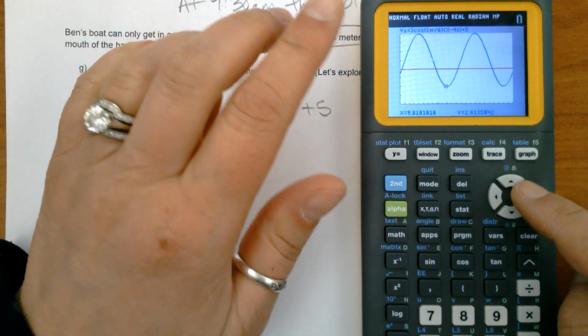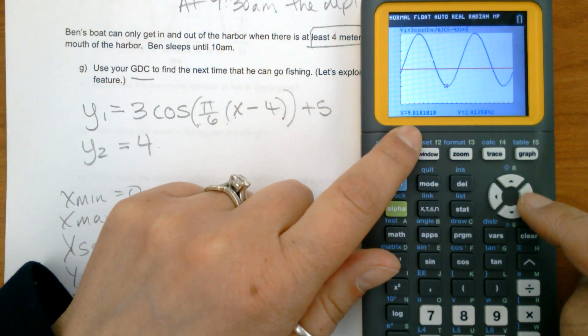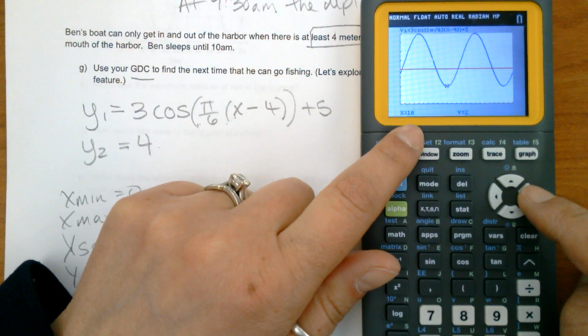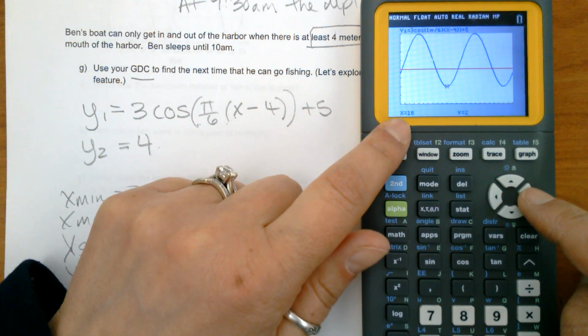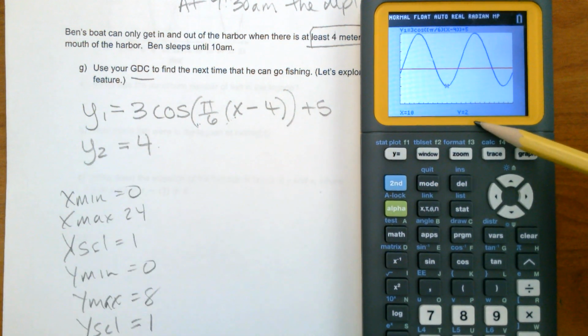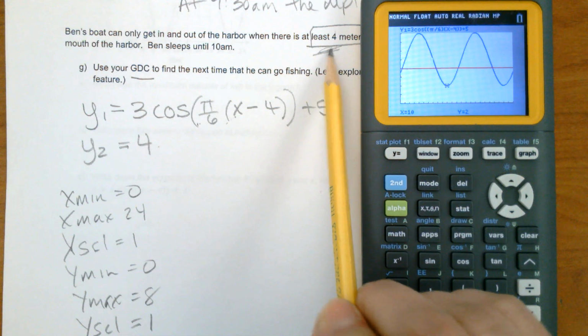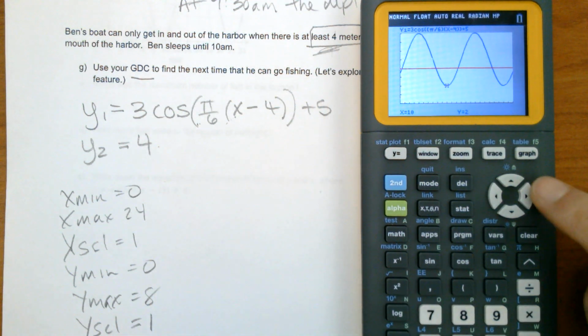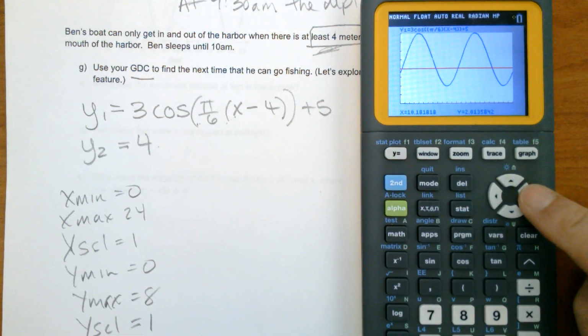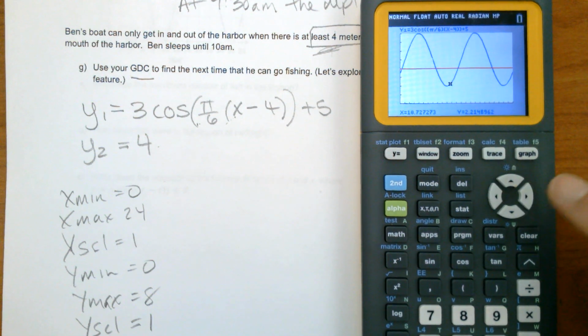So we know, when does Ben wake up? Does Ben wake up at 9? No. So Ben wakes up after 10. So here's 10 o'clock. Okay, at 10, what is the depth of the water? The depth is 2 meters. Can he get out? No. He needs at least 4. So he can't get out. He can't go yet. Okay. So he woke up at 10. Let's keep going to the right.